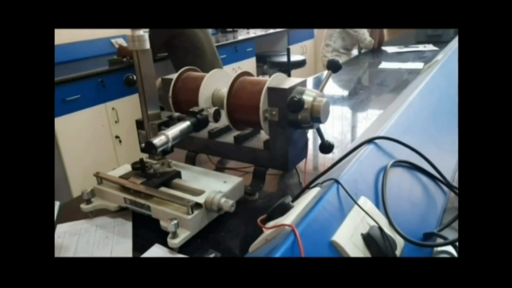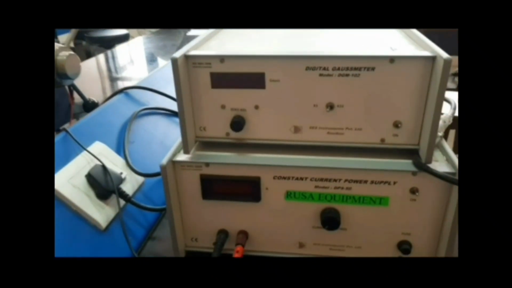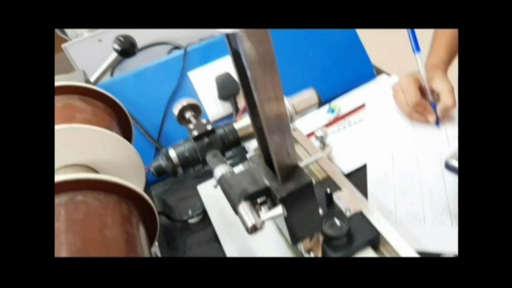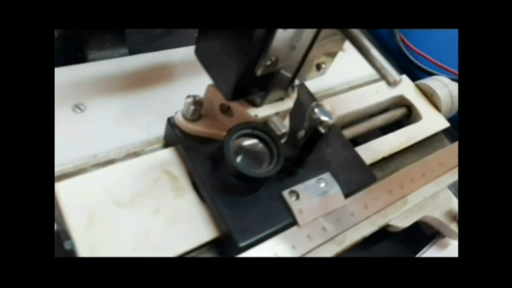In this video I am going to explain the experiment on determining the magnetic susceptibility of a given liquid using Quincke's method. So here are the apparatus required to do this experiment.